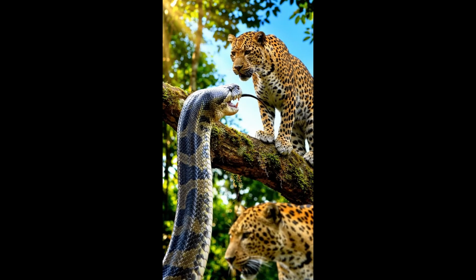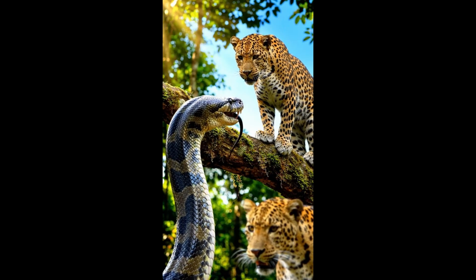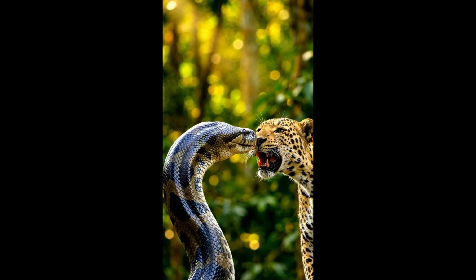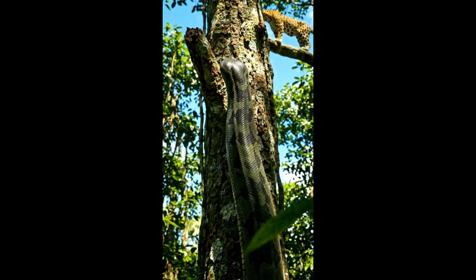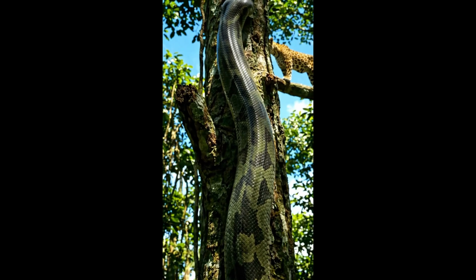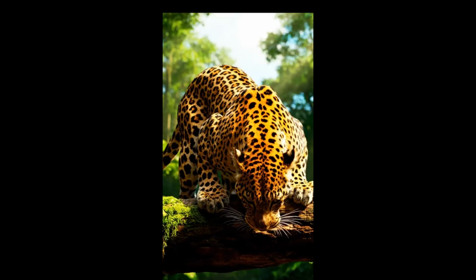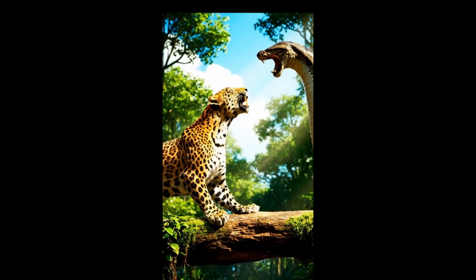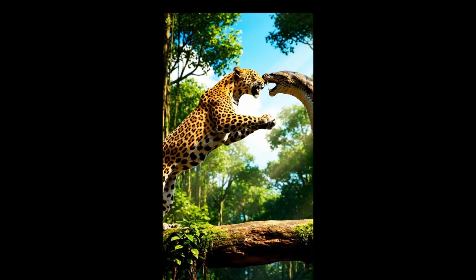With a flick of its tongue, the massive reptile tests the air. The leopard knows it has been found, and tension mounts in the humid air. In a display of raw power, the leopard launches its attack. But the anaconda is ready.